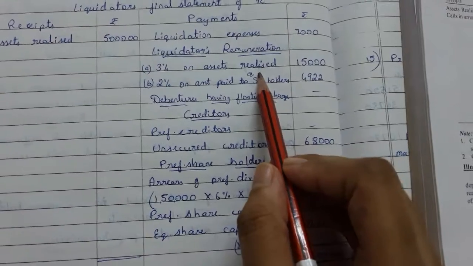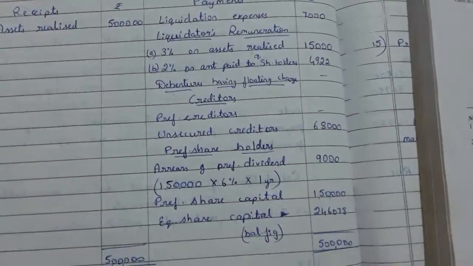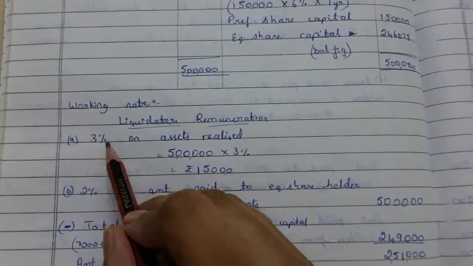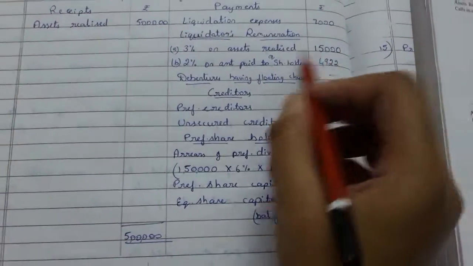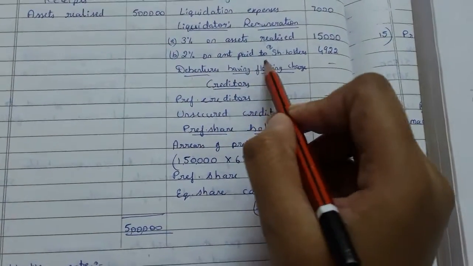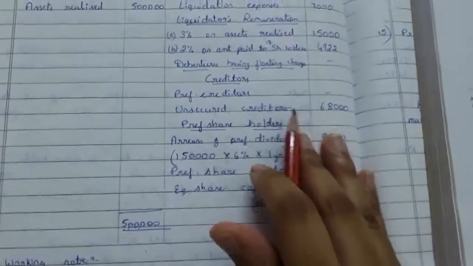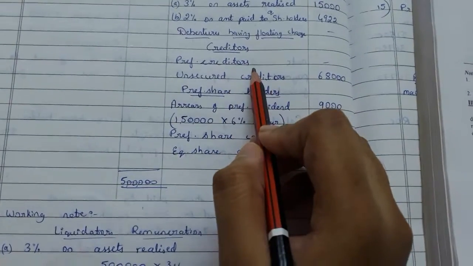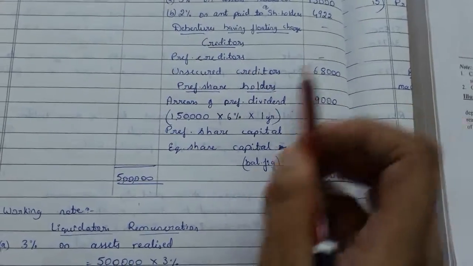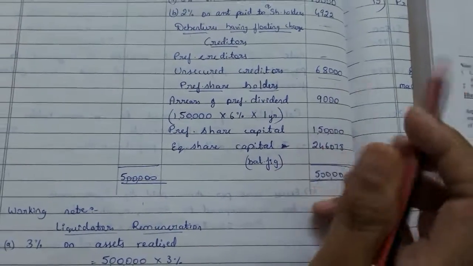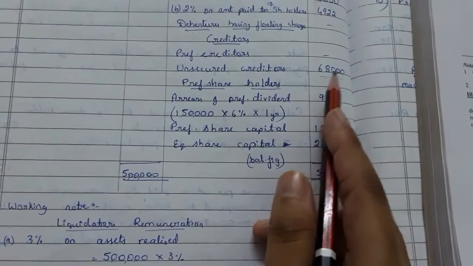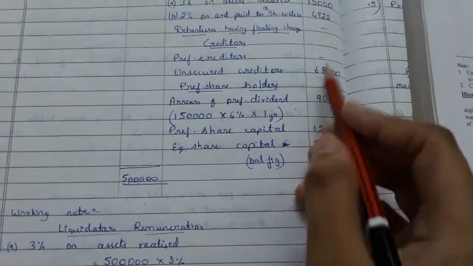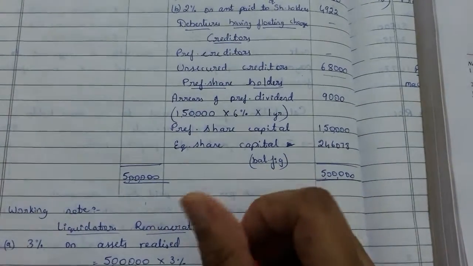Next, coming to the 3% on assets realized. So here it is liquidator's remuneration, 3% on assets realized. Assets realized is 5 lakh rupees, and 3% on 5 lakh is 15,000. Done, written. Then 2% on the amount paid to equity shareholders, I'll say this later. Next, coming on to the preferential creditors. There are no debentures and no preferential creditors. We have the unsecured creditors of 68,000. In this question, the liquidator's remuneration is not paid on these unsecured creditors. We will be paying it on the amount available for the equity shareholders.